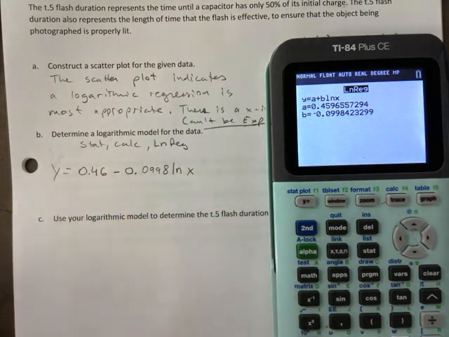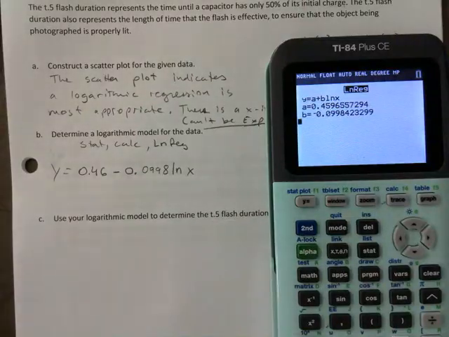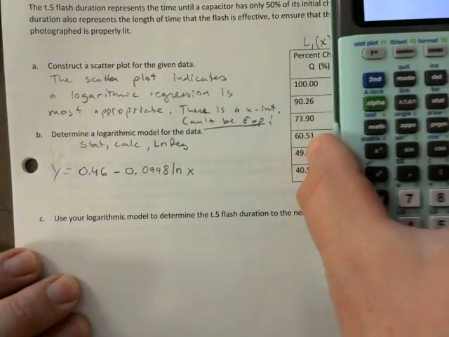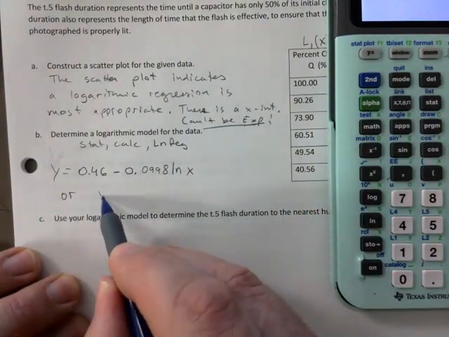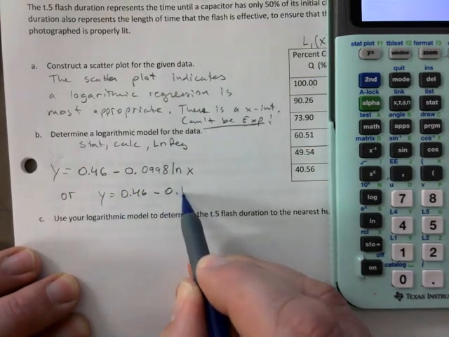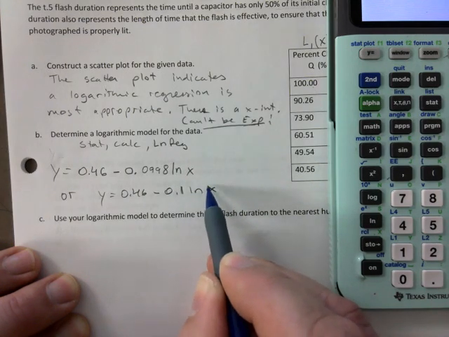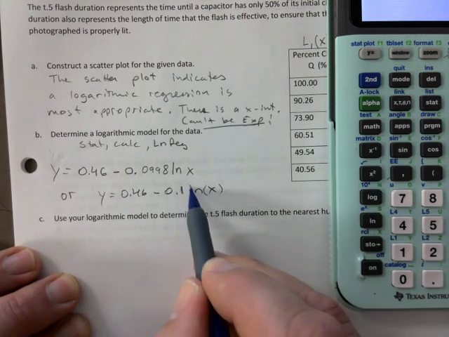Mr. Dirksen, would it have been wrong if I went 0.1? Technically not. The province would have said that is correctly rounded to 2 decimals. That is okay. Just don't forget your x there. Okay.